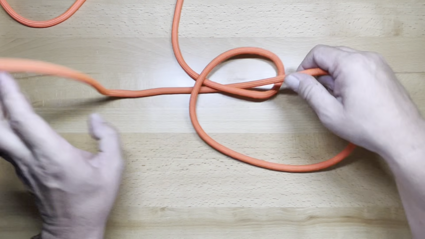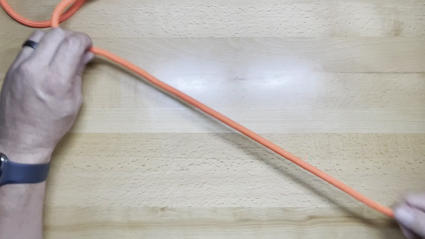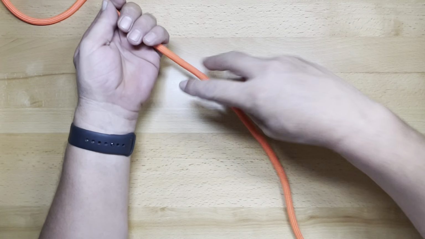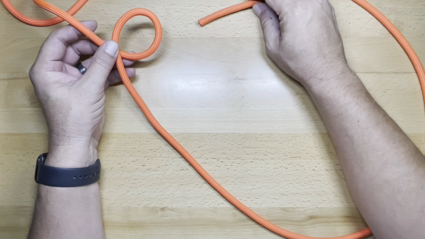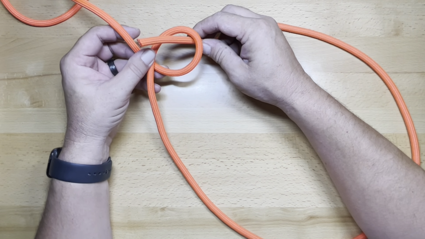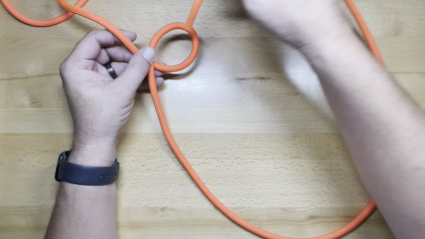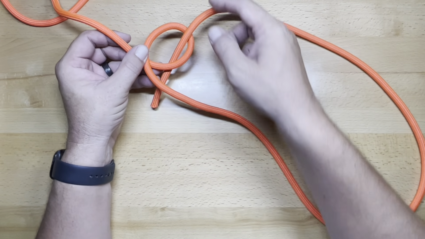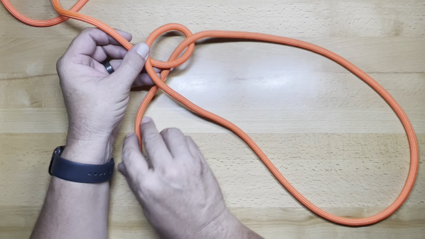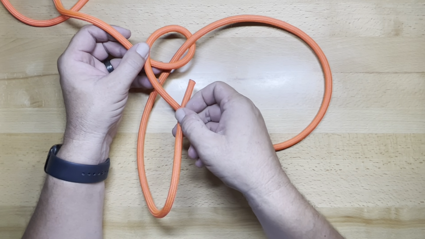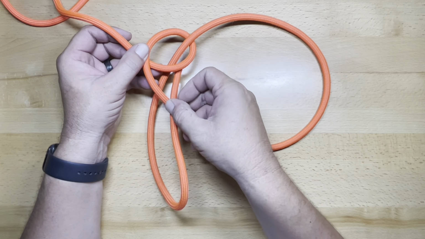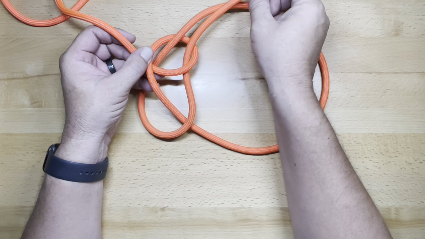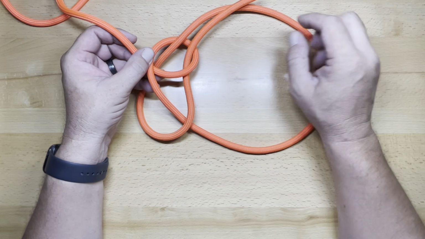So let me take this apart, and we're going to start off much like we would the standard bowline by turning our nipping loop. Now, instead of coming up through the nipping loop, this time we're going to go down the nipping loop, and we're going to cross underneath this side of the loop, pull it through, and then we're going to go around this side of the loop, and then tuck it right back in the nipping loop, I apologize.